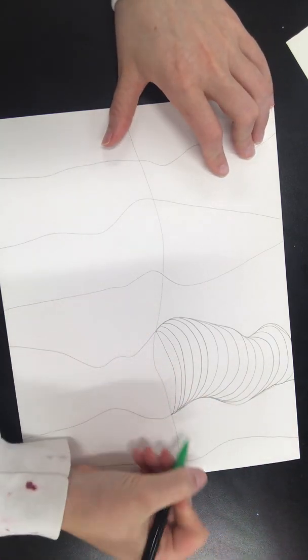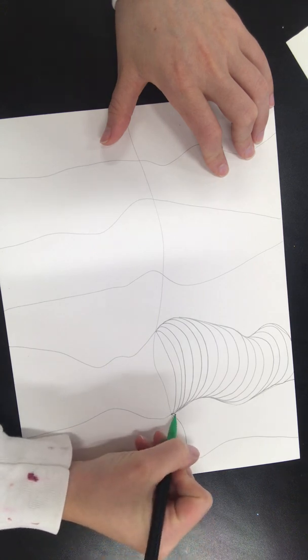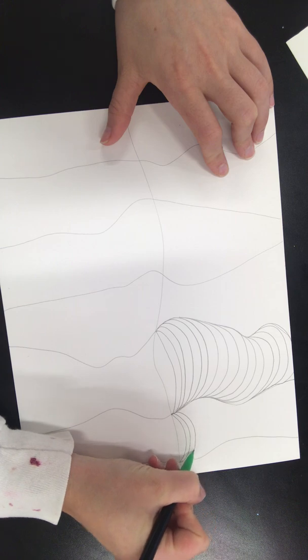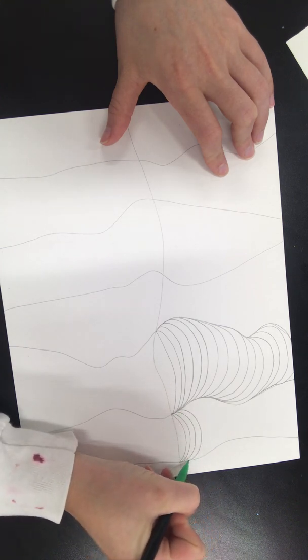So that would be how that one would start, and then the next one I would go over. Again, I'd be curving up, coming back to my point, up, all the way down, up, and across.